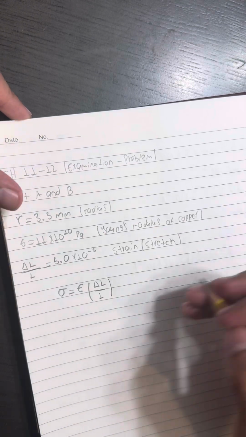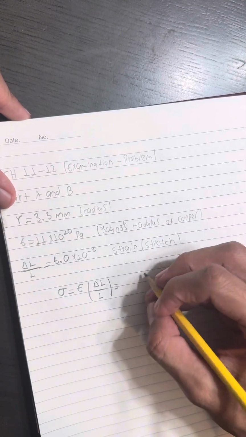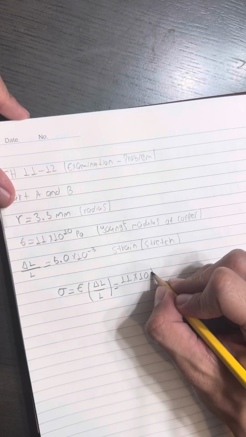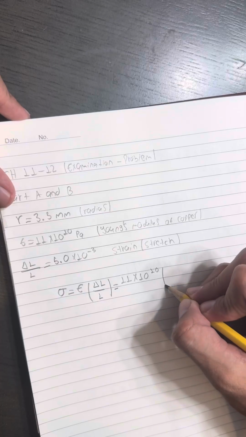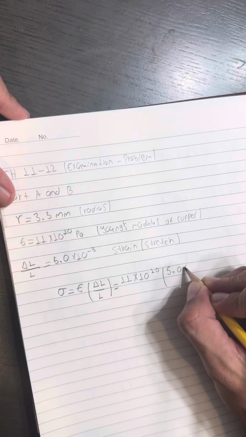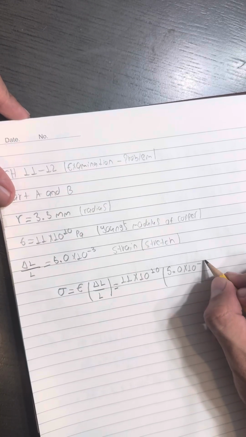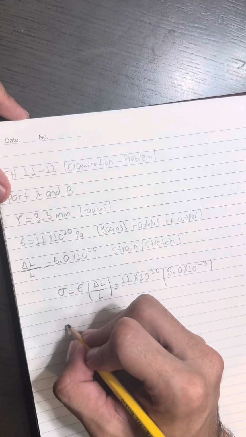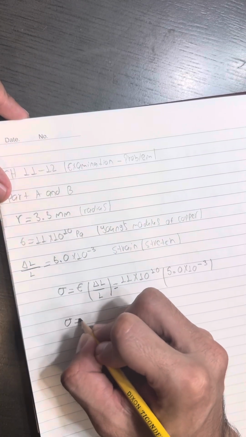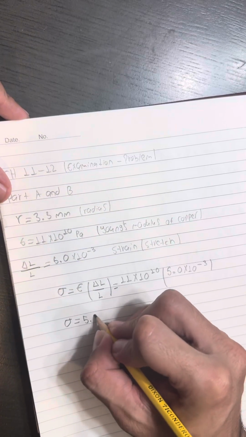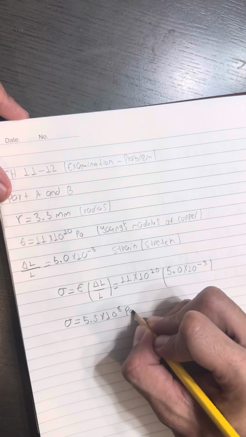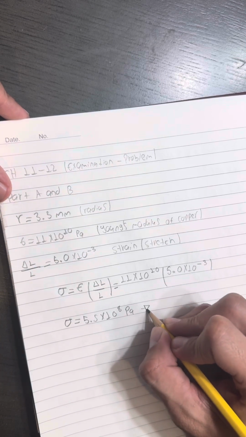When we plug in the numbers, we have 11 times 10 to the power of 10 times 5.0 times 10 to the power of -3. So the tensile stress is going to be equal to 5.5 times 10 to the power of 8 pascals. So this is the solution for part A.